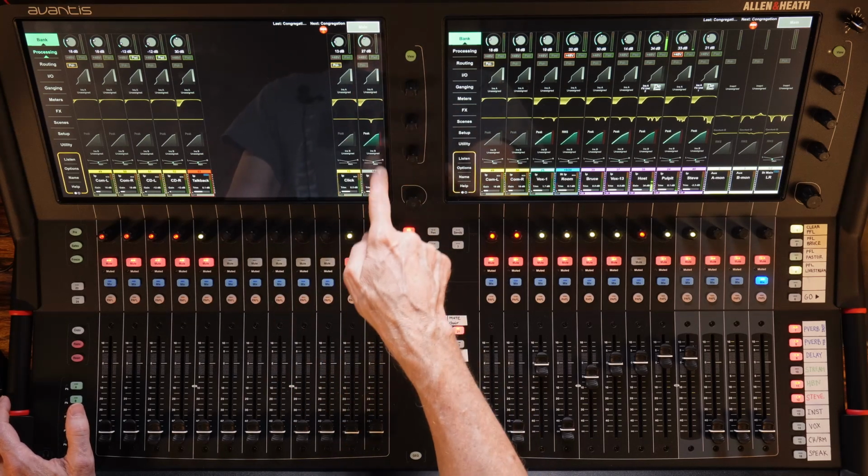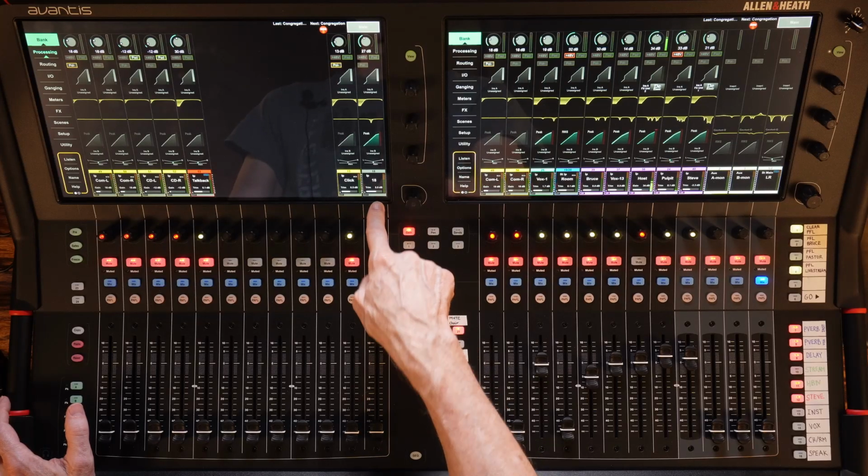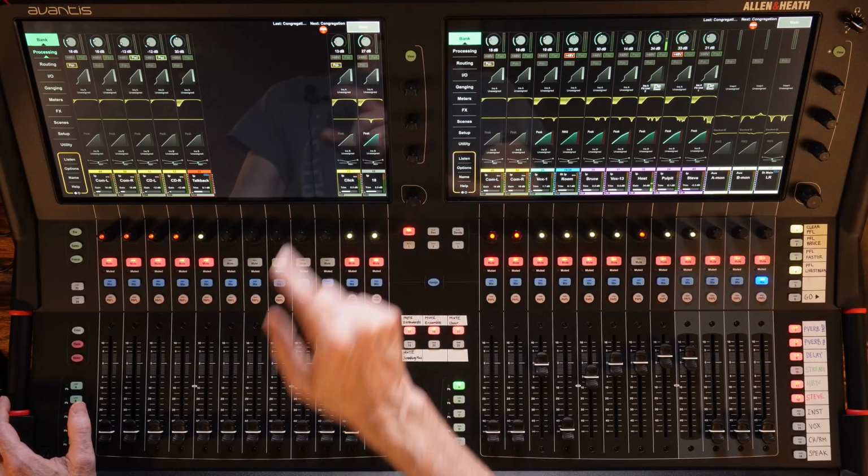Next to that, we just have an empty channel. This channel is just a port on the stage that somebody can plug into. It's not being used right now, so it's just grayed out.